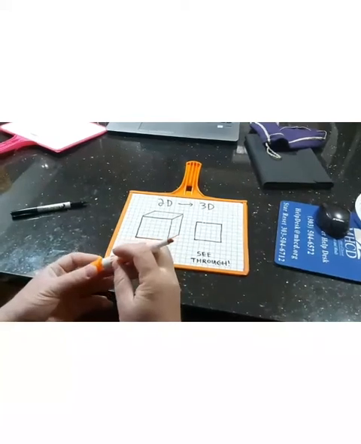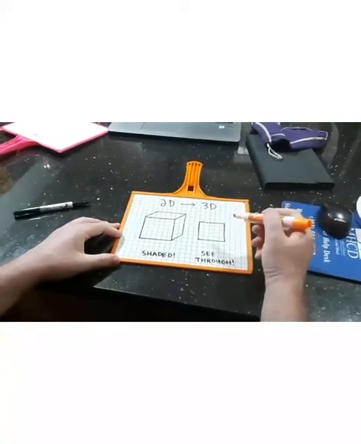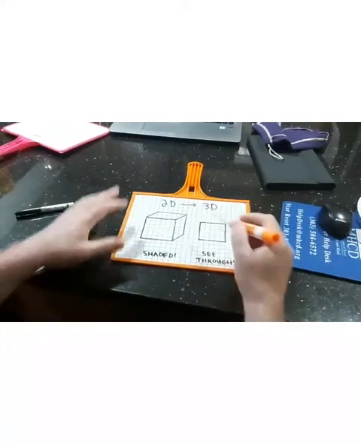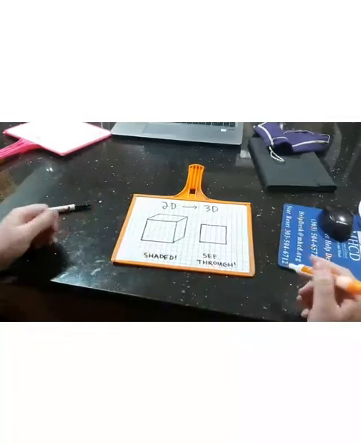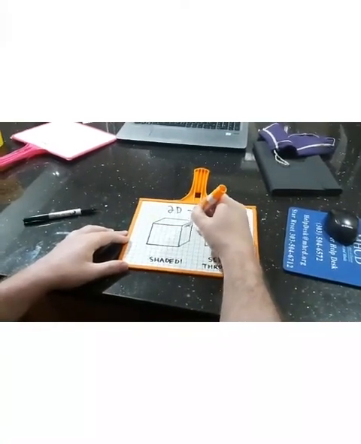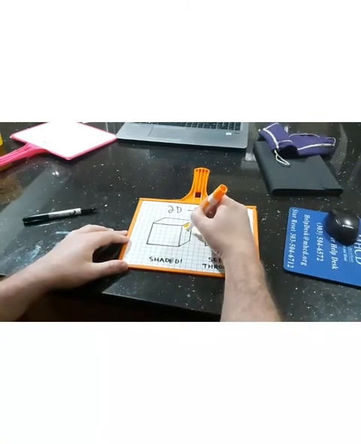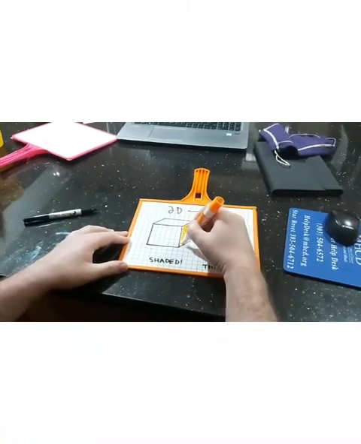So I'm going to use a different color. I'm going to use orange for that, all right? So we're just going to go ahead and start adding shade to the side. We're going to leave the front as the light source, which means the back has shaded sides. So here we go. I'm just going to shade the sides here. Doesn't have to be perfect.